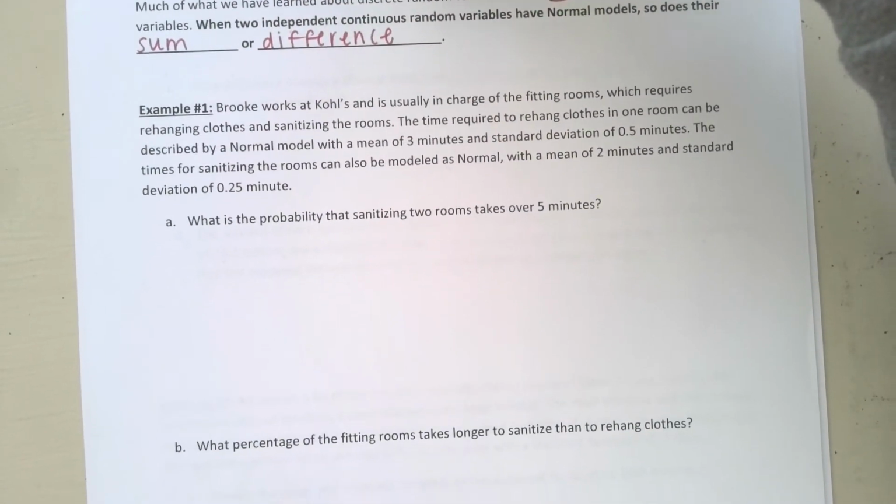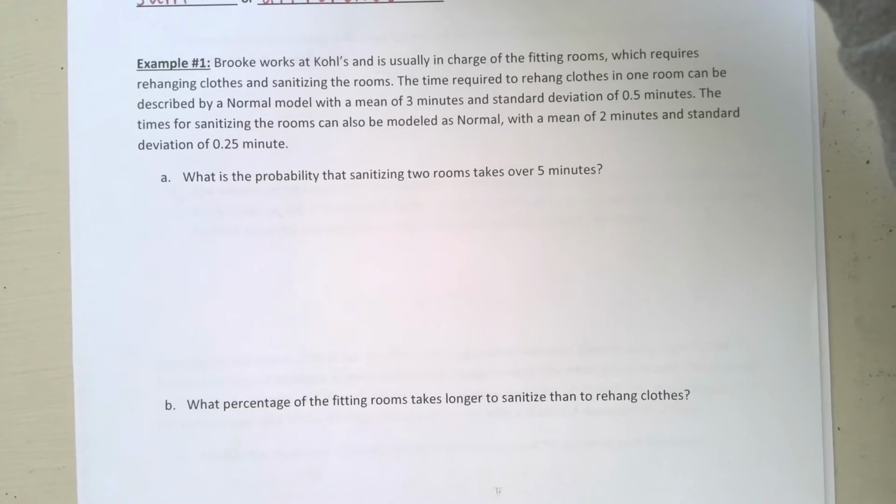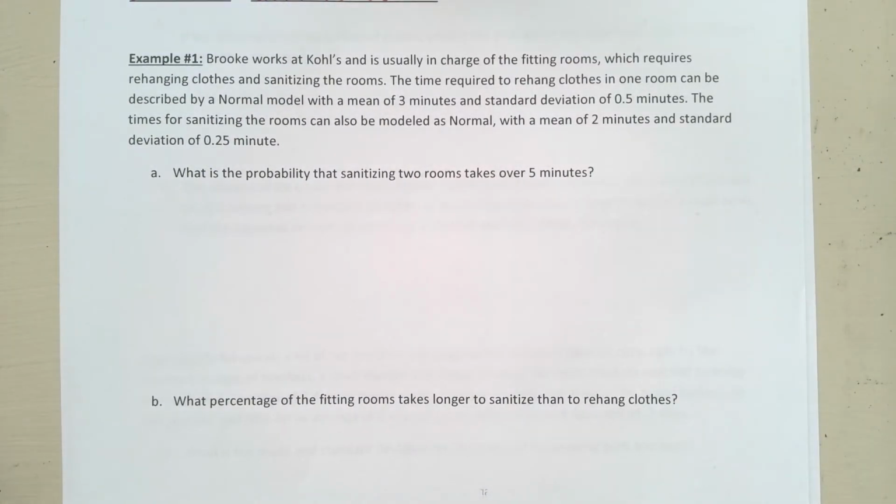Example 1 says, Brooke works at Kohl's and is usually in charge of the fitting rooms, which requires rehanging clothes and sanitizing the rooms. The time required to rehang clothes in one room can be described by a normal model with a mean of 3 minutes and a standard deviation of 0.5 minutes. The times for sanitizing the rooms can also be modeled as normal with a mean of 2 minutes and a standard deviation of 0.25 minutes. Now they are giving us two different random variables here. It looks like we are talking about rehanging clothes and also sanitizing.